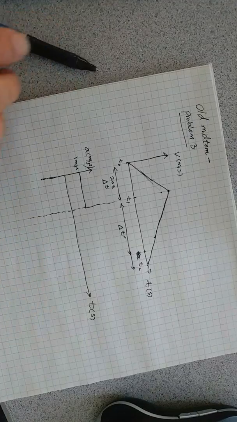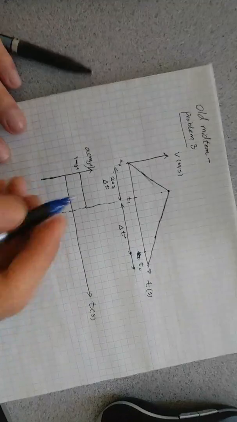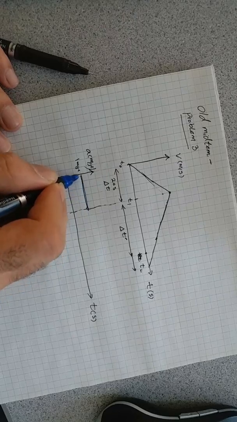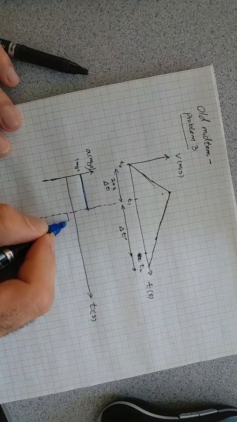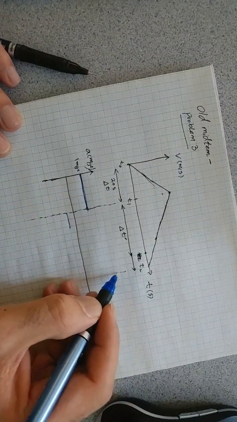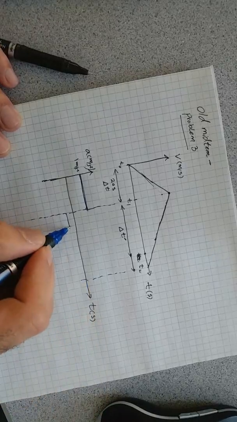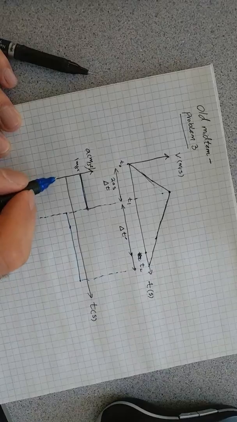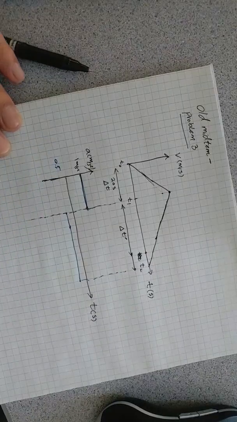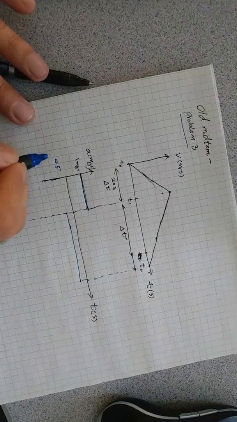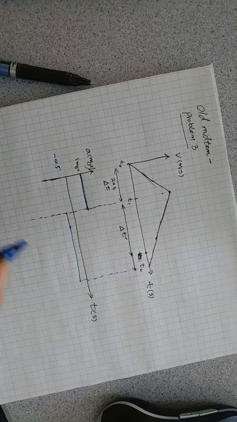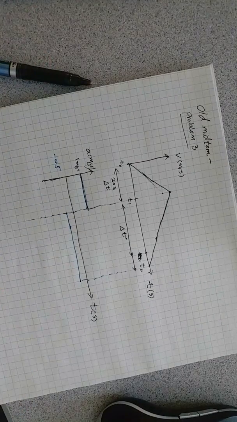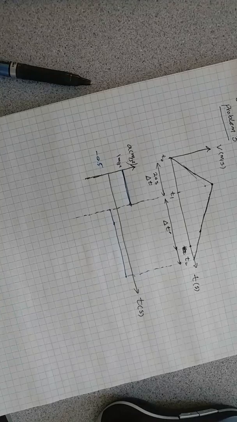Oh, maybe I should use a different color. So this is the first one, one, and this is the second part of the story, and this is 0.5. Basically negative, but you see this is below the time axis, so this already tells you this is negative.